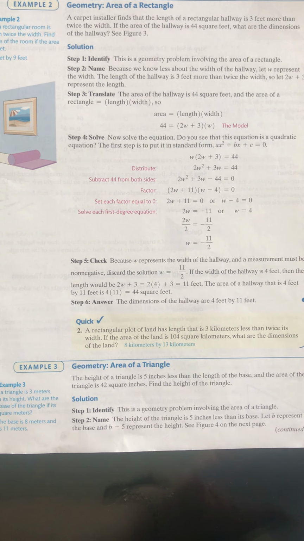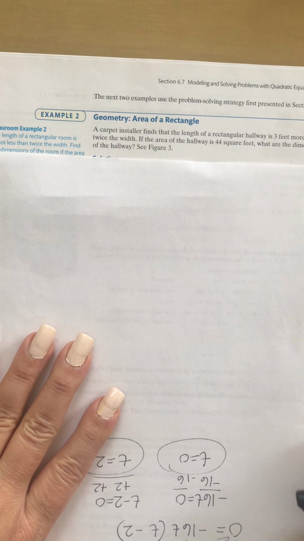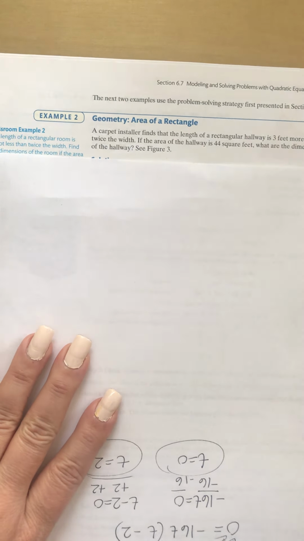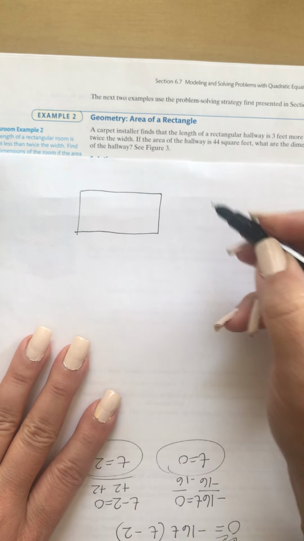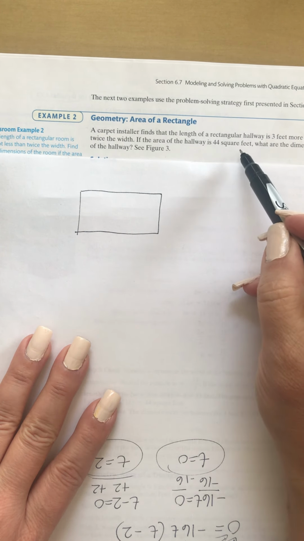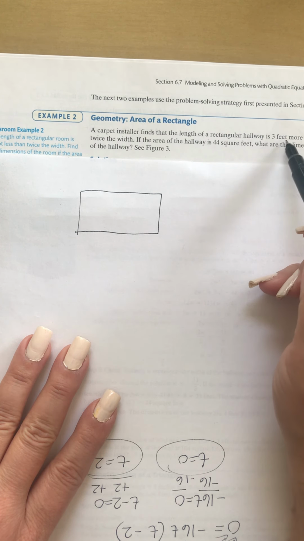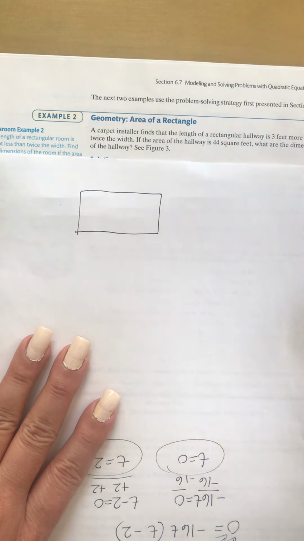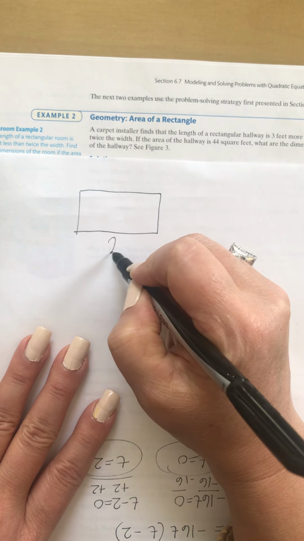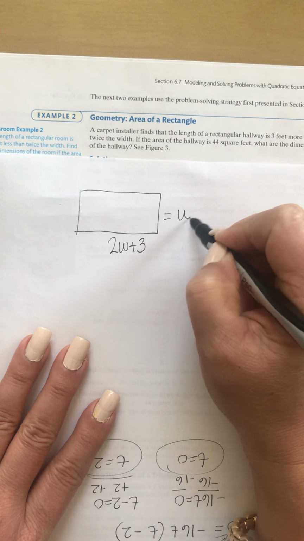We have a hallway, and this hallway is in the shape of a rectangle. The length of the rectangular hallway is 3 feet more than twice the width.